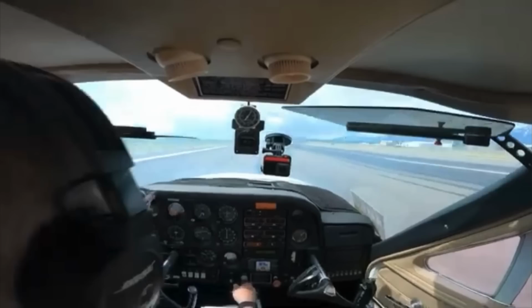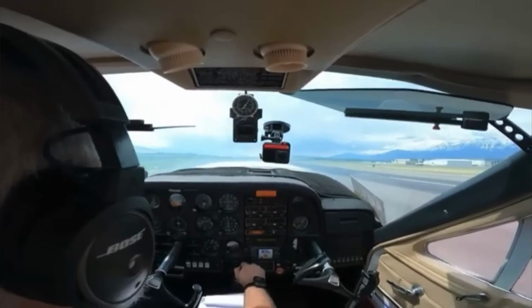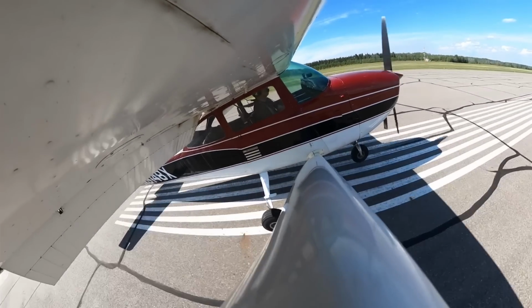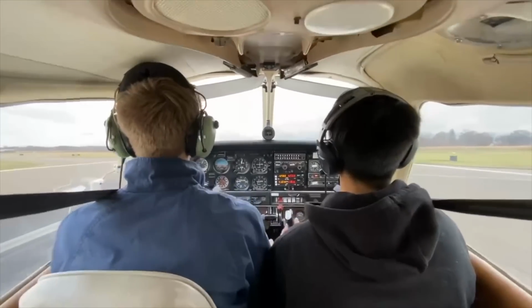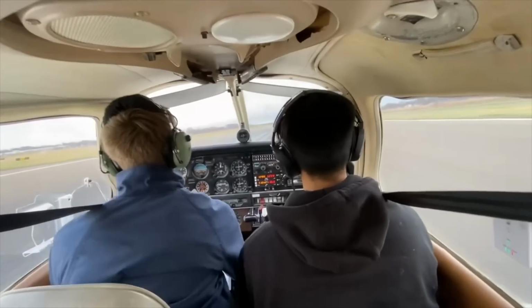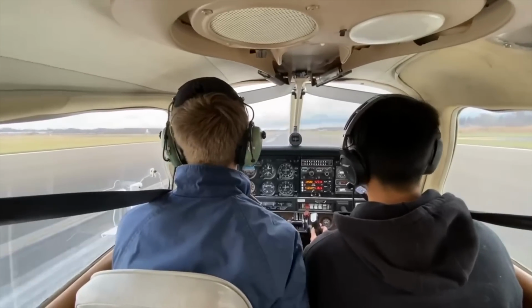If you want to fix your bad landings, you have to know what you're doing wrong. If you want to make adjustments that'll bring out those buttery smooth landings. But a lot of times your instructor might not even know what caused a bad landing, and this means that students don't always get the feedback they need to fix the problem.